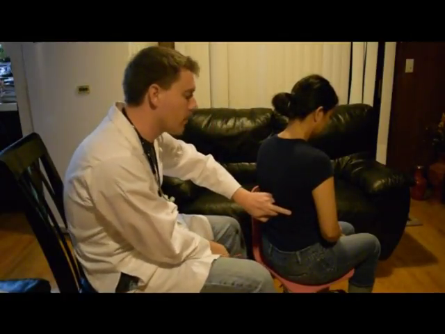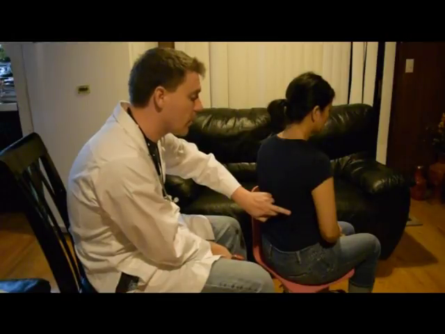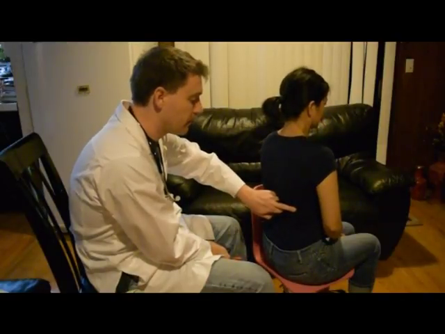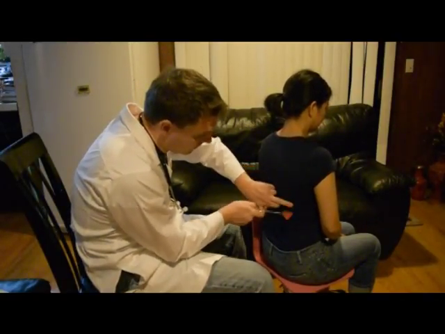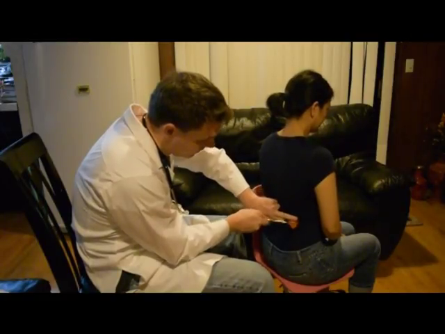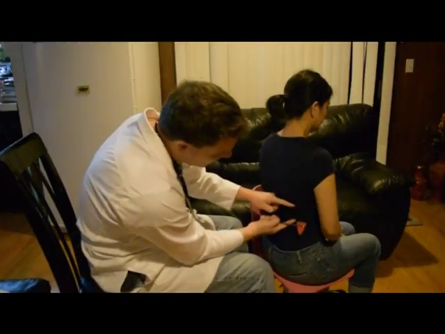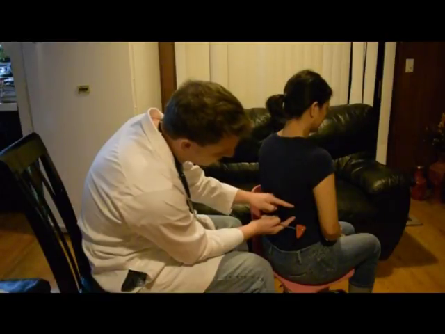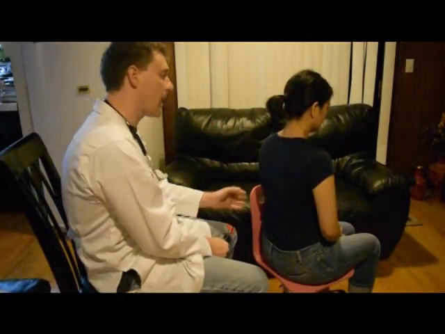Okay, you can breathe now. Take a couple of breaths, and when you're ready, take in a deep breath and hold it. Okay, it was a distance from about here to here, which is roughly 3 centimeters, and that's normal. Go ahead and turn around for me. Now we're going to auscultate the lung fields anterior, posterior, lateral, and the apices.